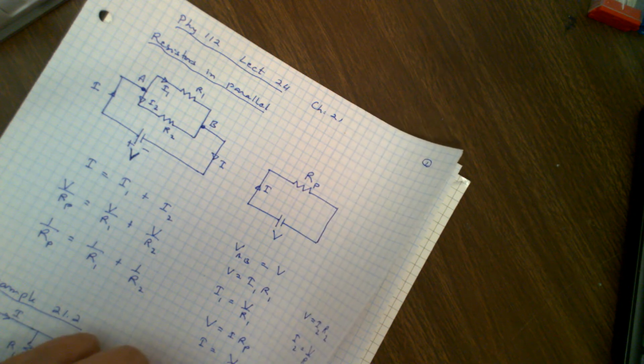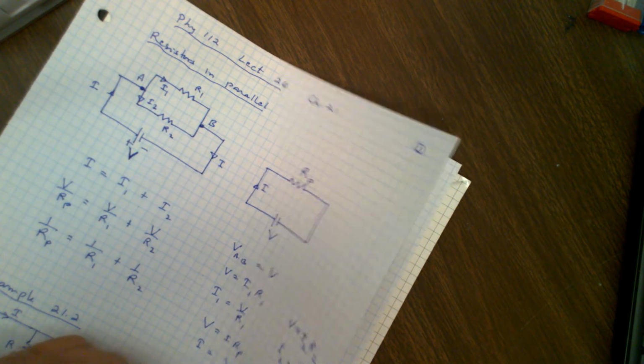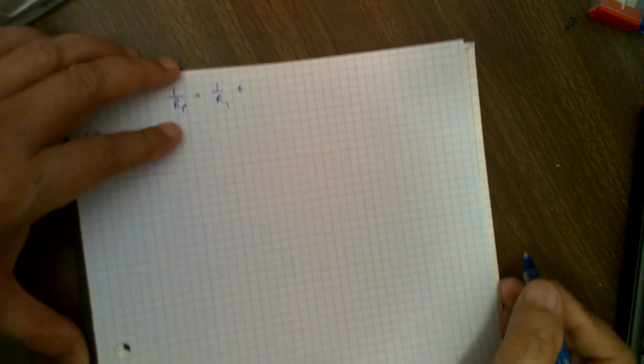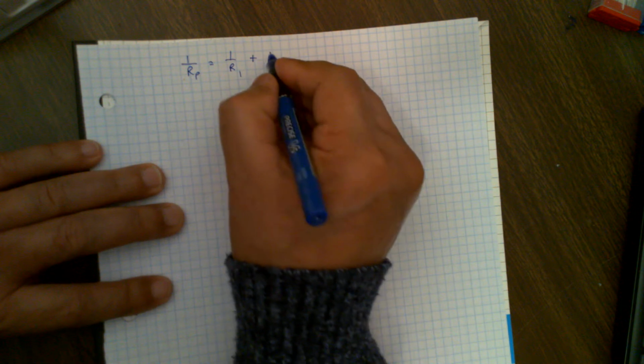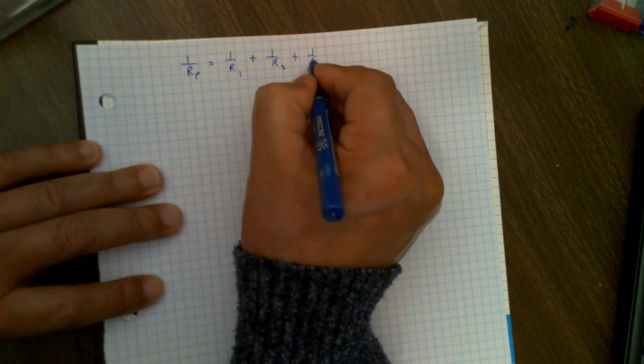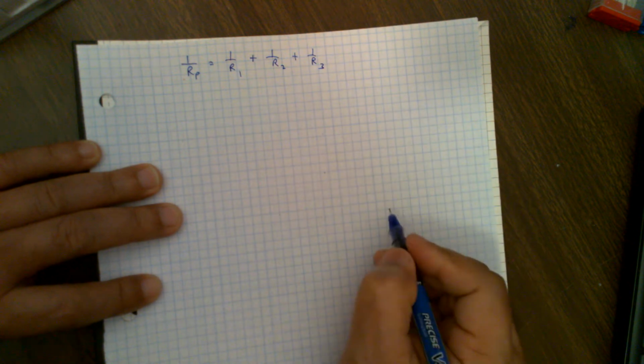So in order to find the equivalent resistor, we already know the formula. And the formula is 1 by Rp is equal to 1 by R1 plus 1 by R2 plus 1 by R3, right?